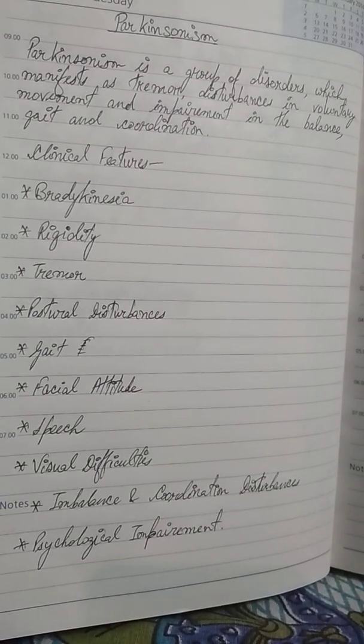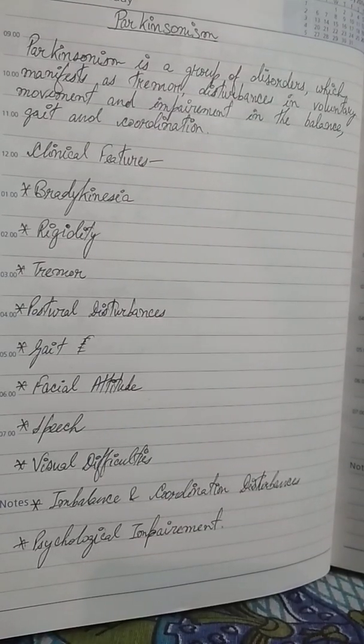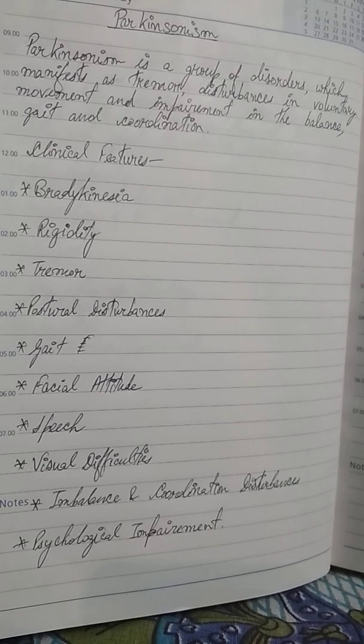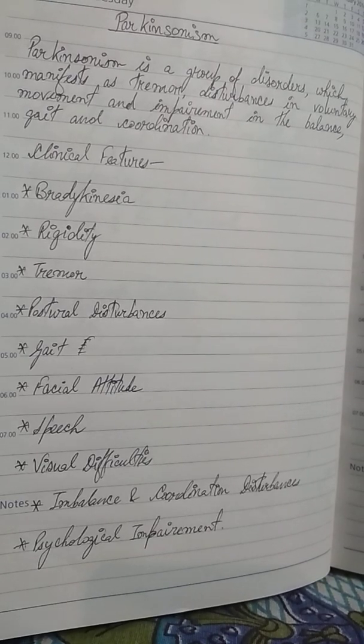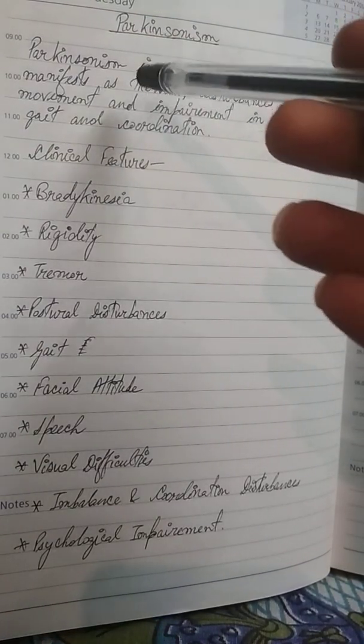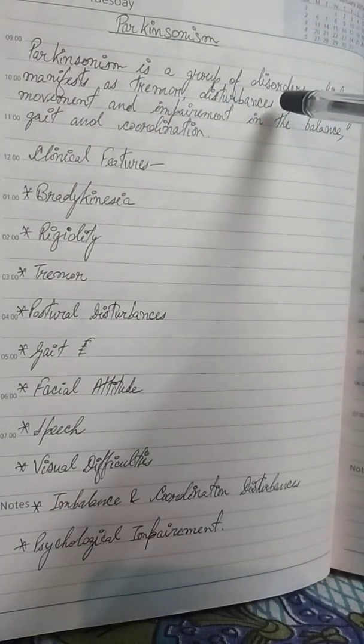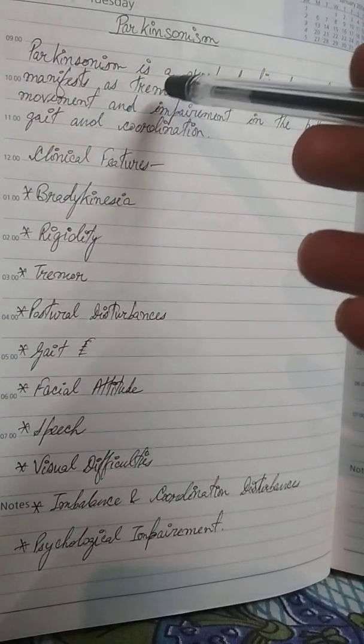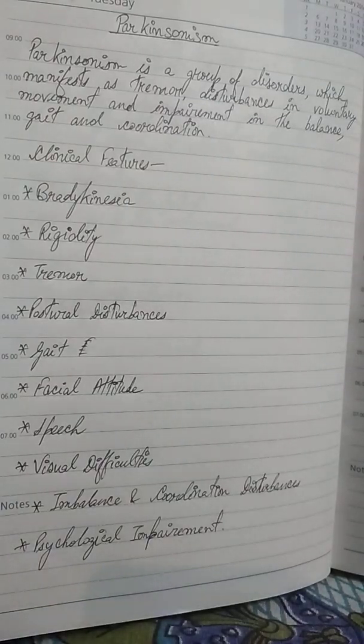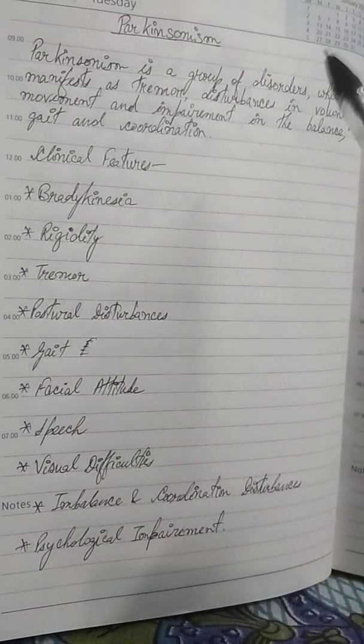Hello everyone. Today my topic is Parkinsonism and this is under the subject of physiotherapy in neurological conditions. So Parkinsonism or Parkinsonian syndrome is a group of disorders which manifests as tremor. So tremor is usually the involuntary movement in the body or its parts.